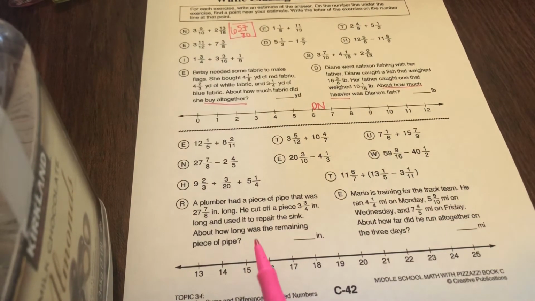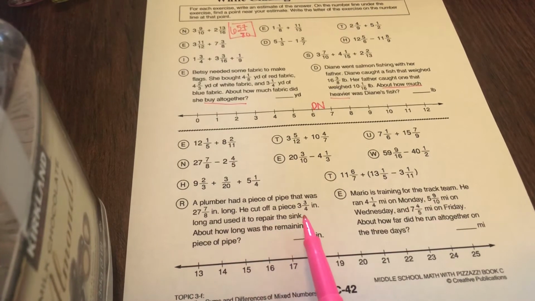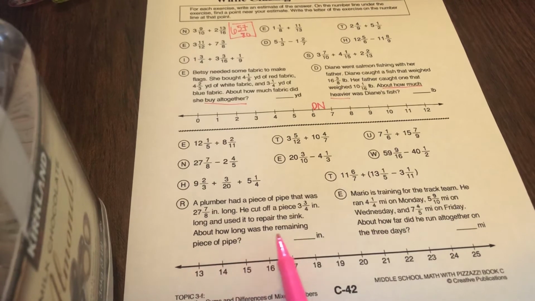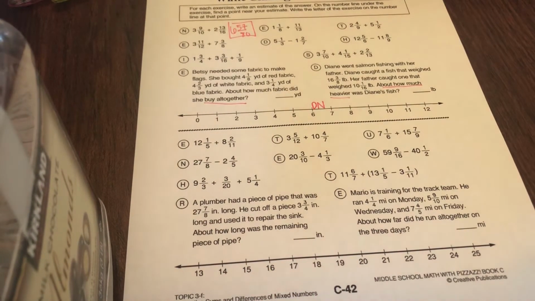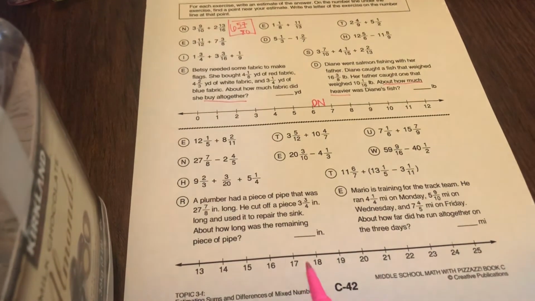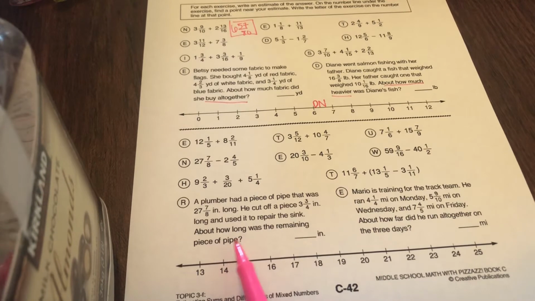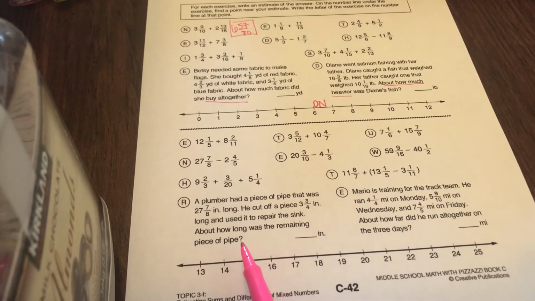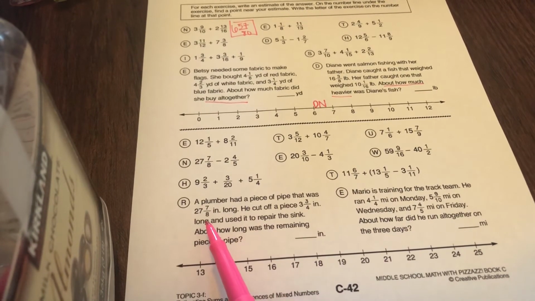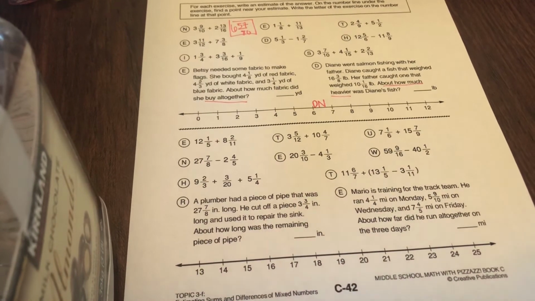For this one, a plumber had a piece of pipe that was 27 7/8 inches long. He cut off a piece 3 3/4 inches long and used it to repair the sink. About how long was the remaining piece of pipe? What do you think you would do? Well, if he had this much and he cut off this much, how long was the remaining piece? You're going to subtract. So 27 7/8 minus 3 3/4.